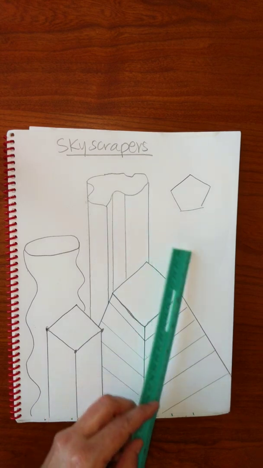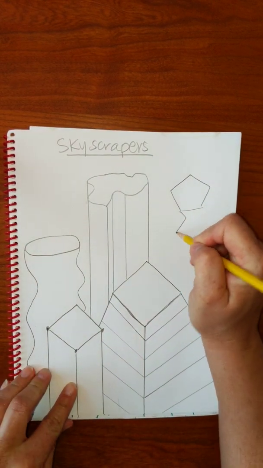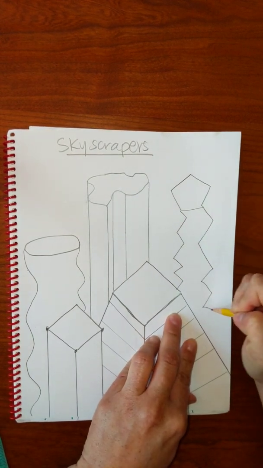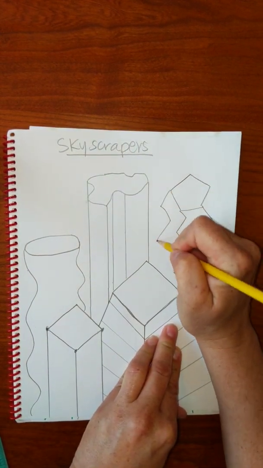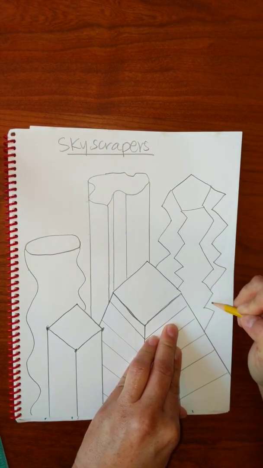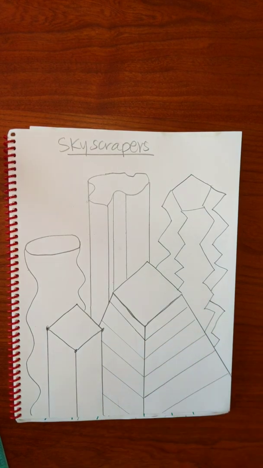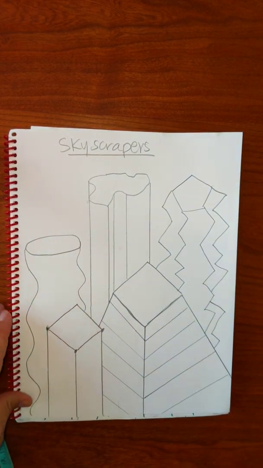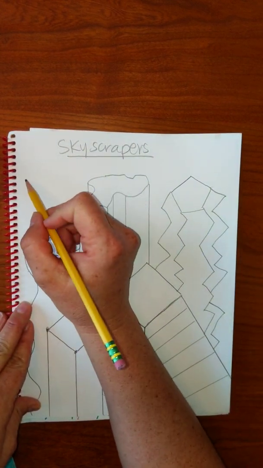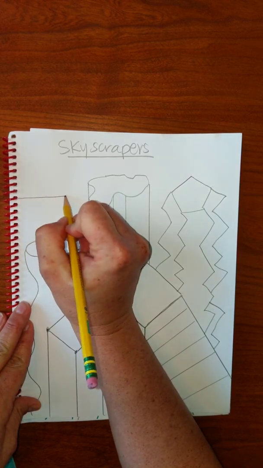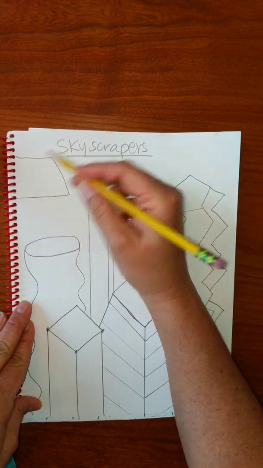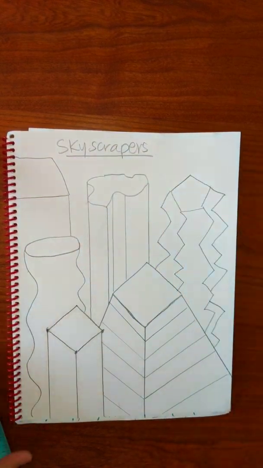For this one, I have no idea. Maybe it'll be zigzag, just because I want to be different. Maybe it does go back behind that section. One thing I didn't show you is a building where the shape might go off the side. I think I'm going to do a trapezoid shape going off the side. And really I only have one line, so it'd be this one right here.